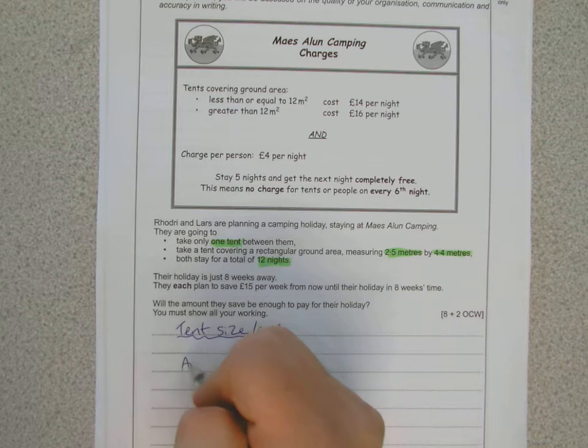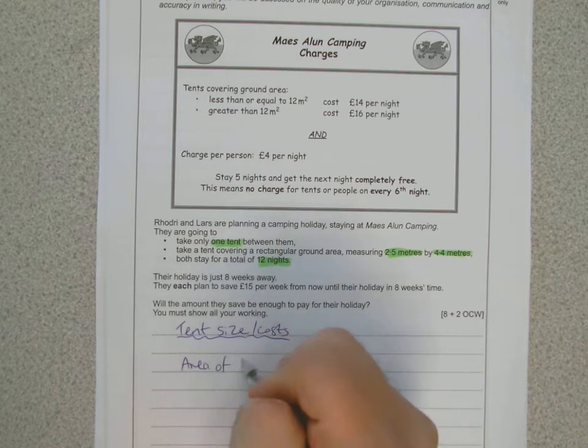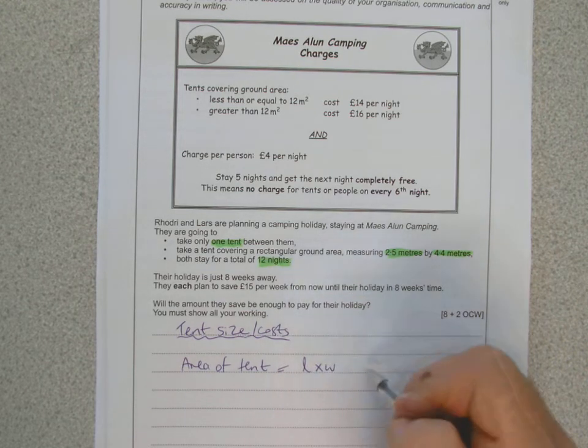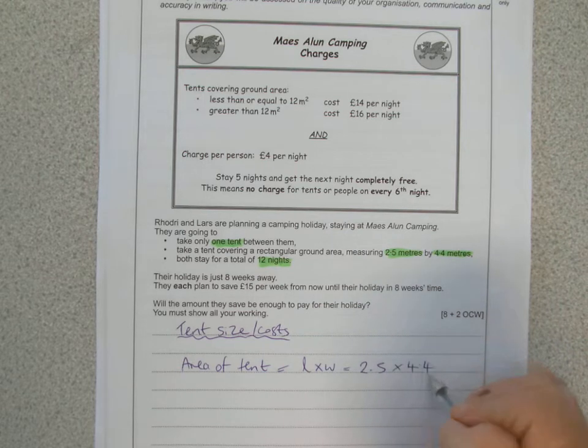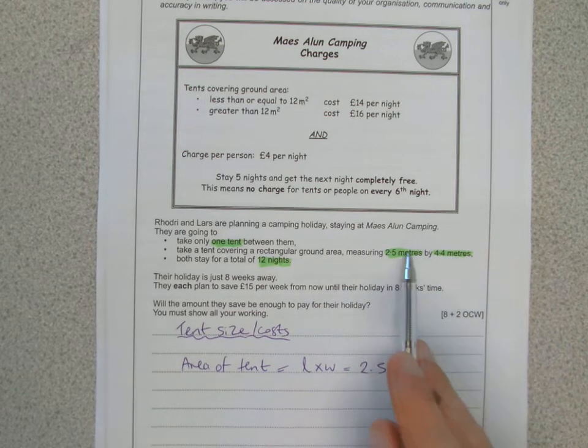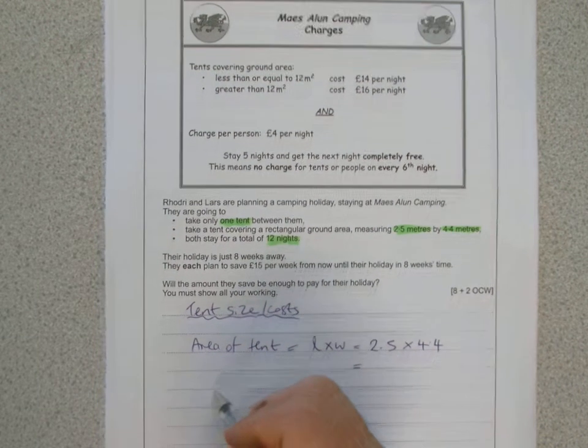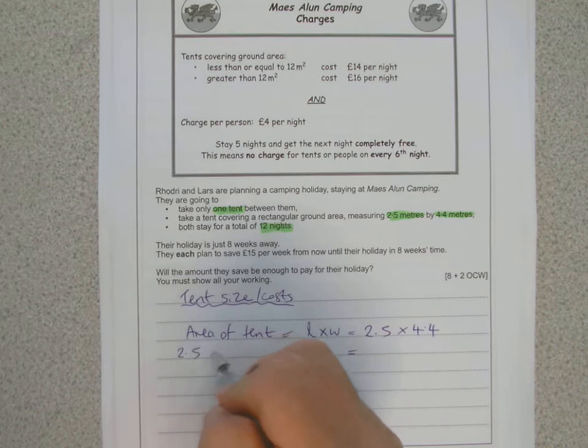But we can work out the area of the tent. Of course, it's a rectangle. It says rectangle, doesn't it? So it's length times width. So 2.5 by 4.4, that's what we want to work out. Length times width, that times that. Now we've got to work this out, of course, without a calculator. So what I would do is down here, maybe do some workings.